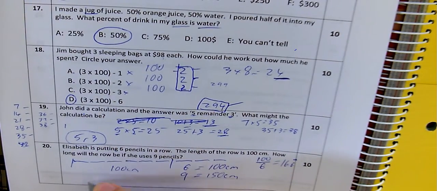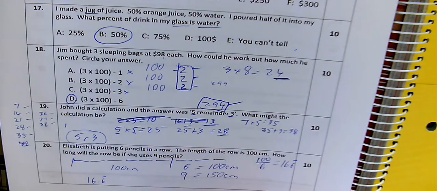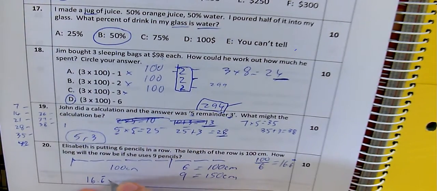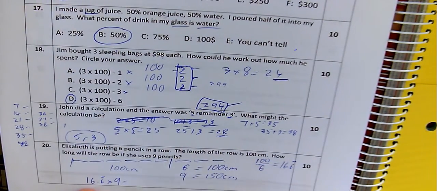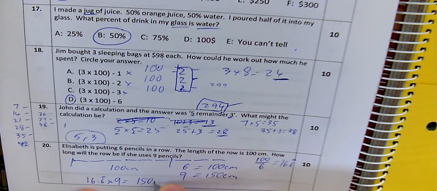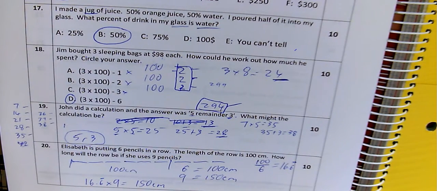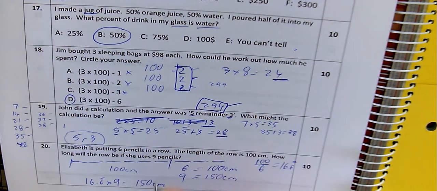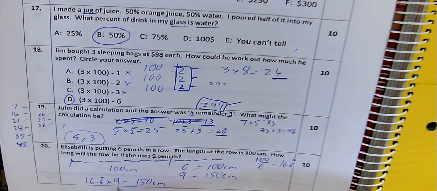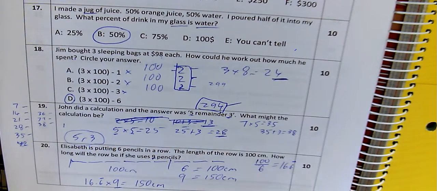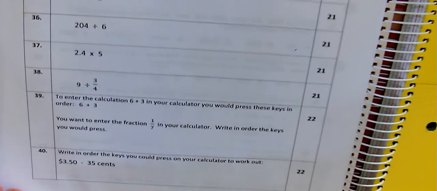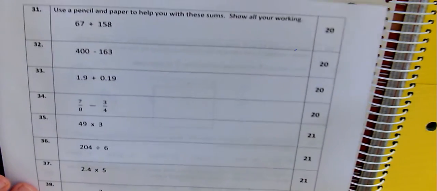So what we would need to do would be, we'd need to get the exact number from your calculator, multiply that by 9, and it's going to get you 150. That's all we needed to do. Figure out what one of them is, multiply it by how many it's asking for. It's asking for 9. That's why we're multiplying by 9. It's definitely one of the harder questions though on this test.